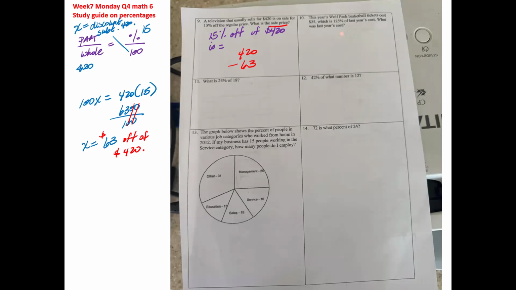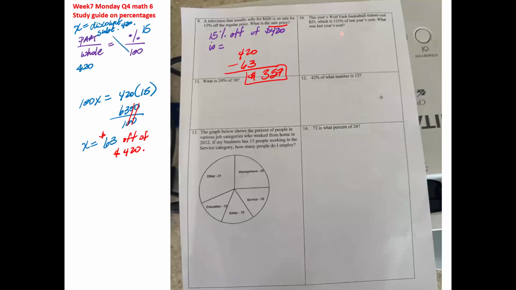And what is the sale price? $357. Okay. I think that's all the time we have for right now. I'm going to pause this, and then we'll come back and finish this. Go ahead and read the next part.